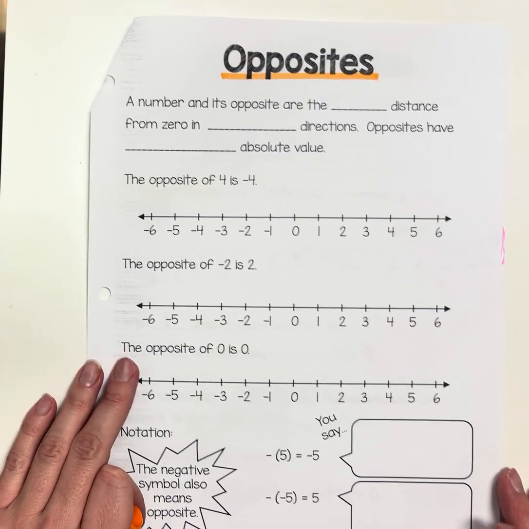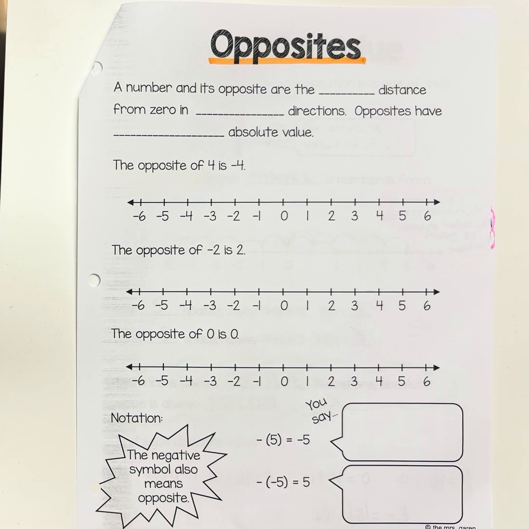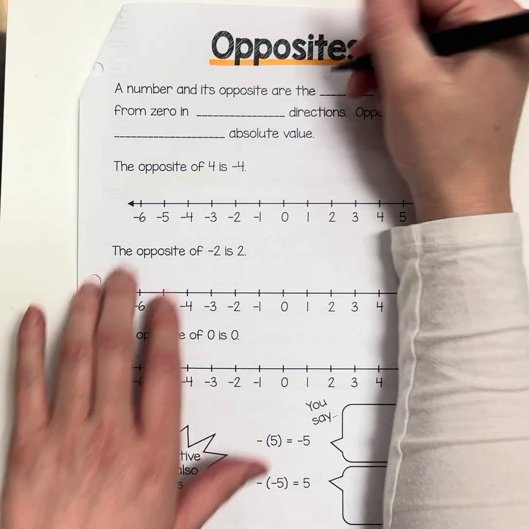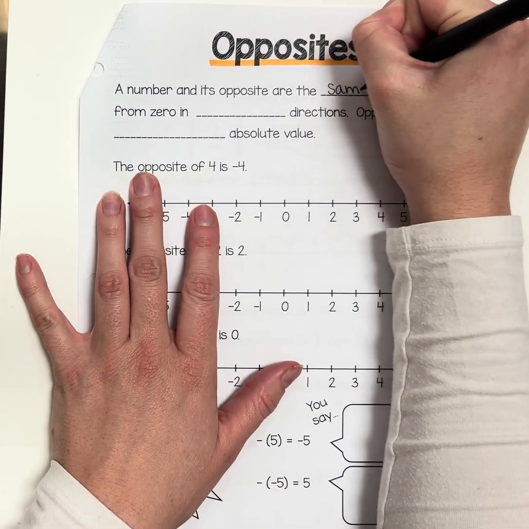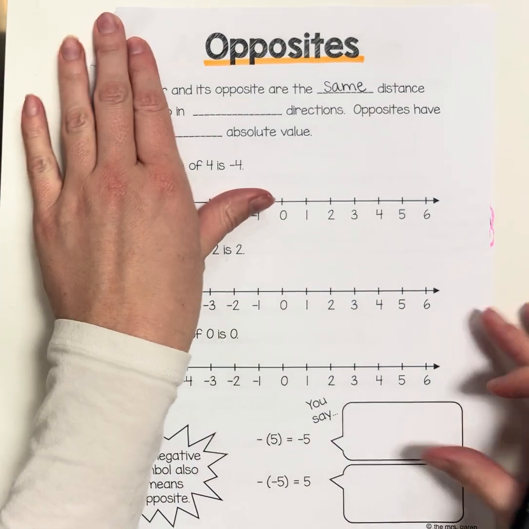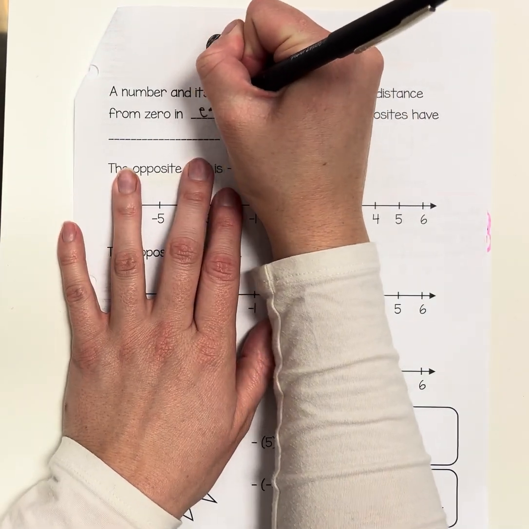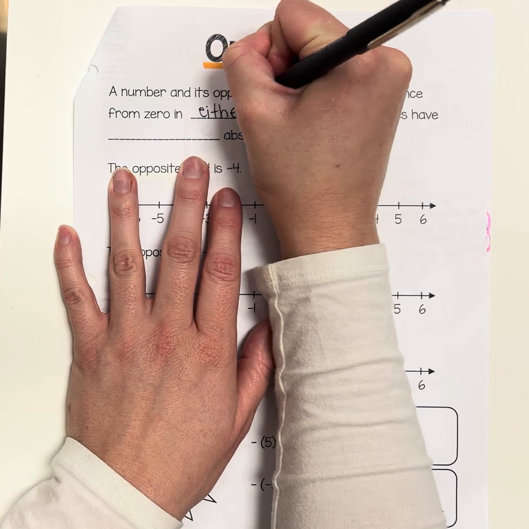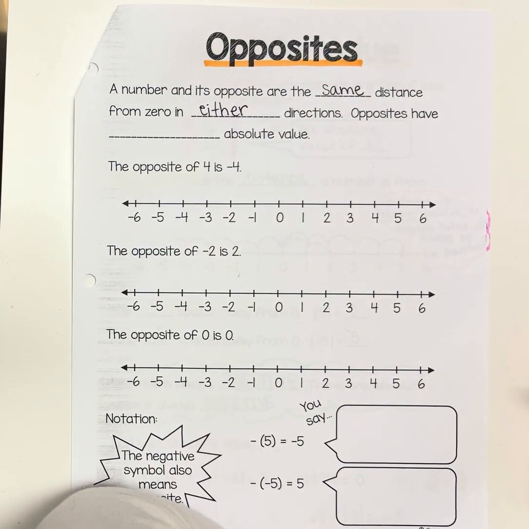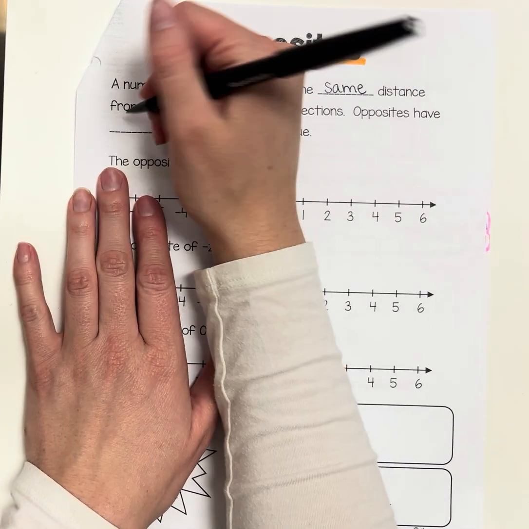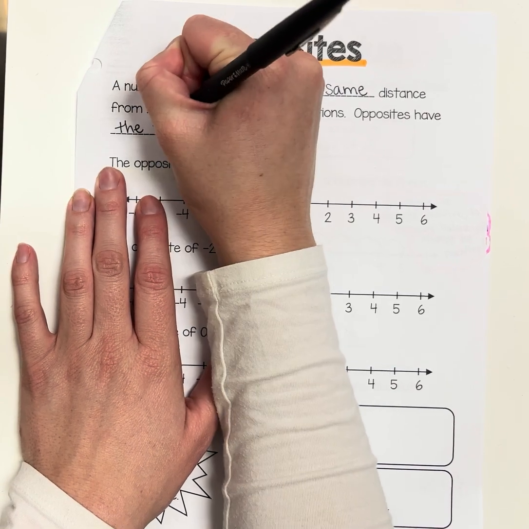So when I'm thinking about an opposite, a number and its opposite are the same distance from 0 in either direction. Okay, so opposites have the same absolute value.